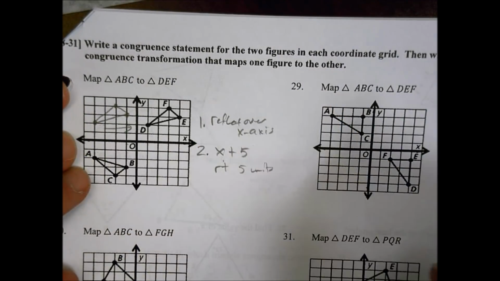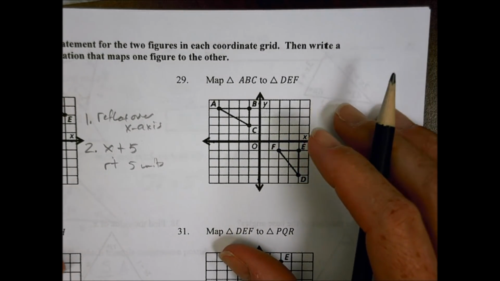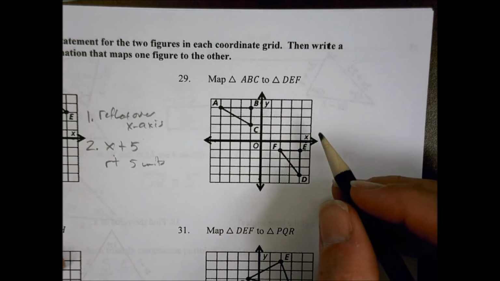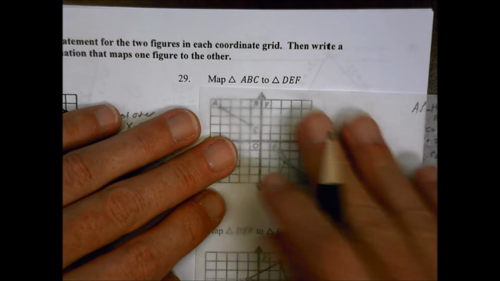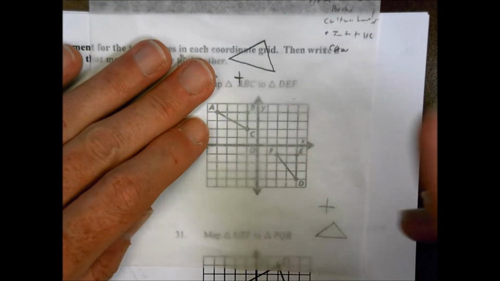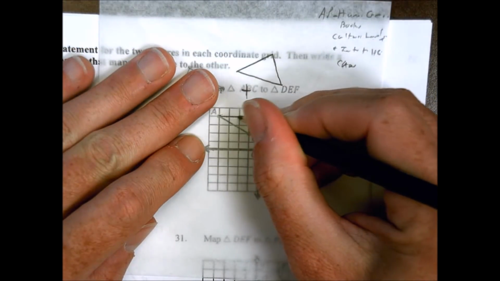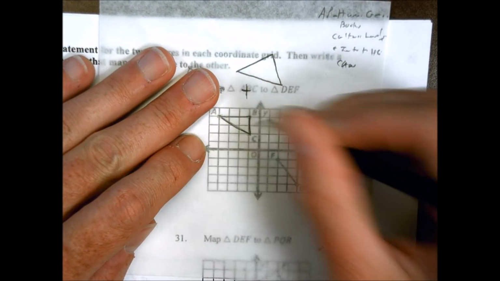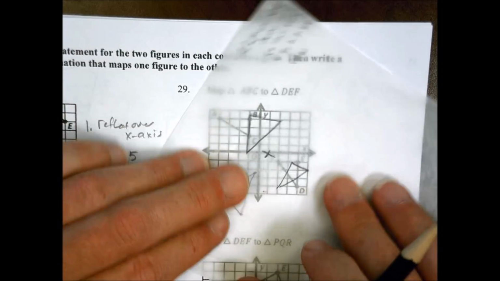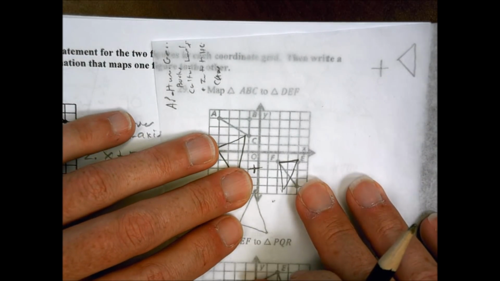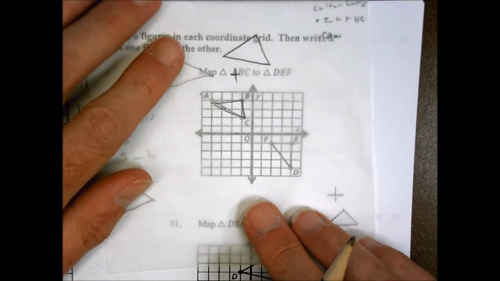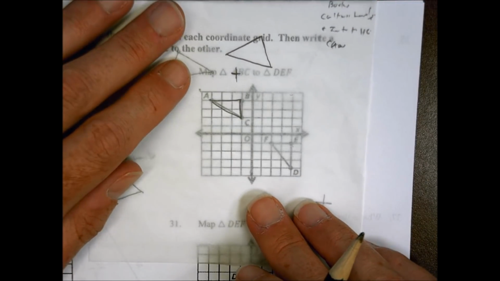Okay, now let's look at 29. 29, we're going to map ABC to DEF. Again, if you want to make a little picture of it first of all, we have this guy, we have this guy. If I take that triangle, I can get it to line up, but I have to flip it, don't I? It's going the wrong direction. So there must be a reflection at some point to make this work. I also notice that I can spin some things too.